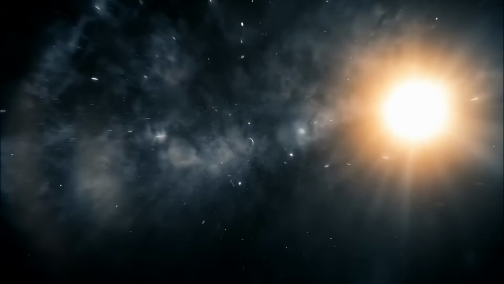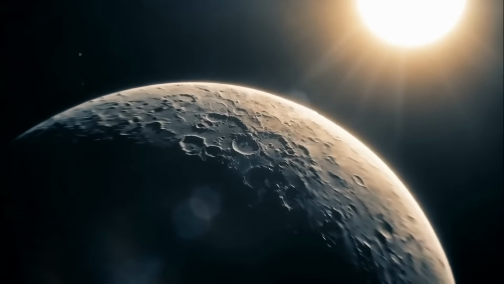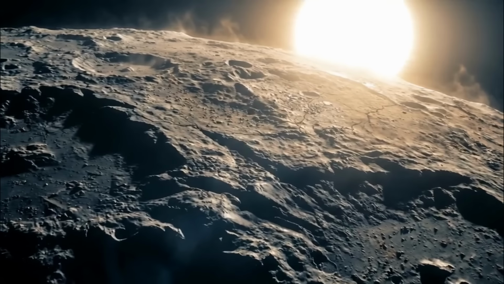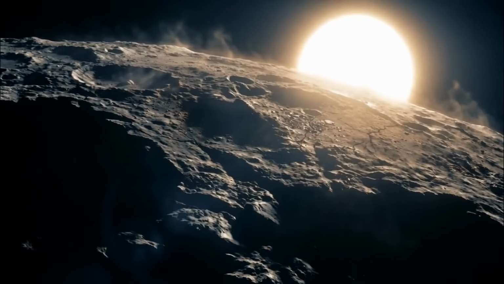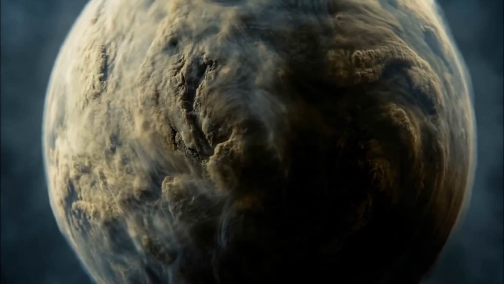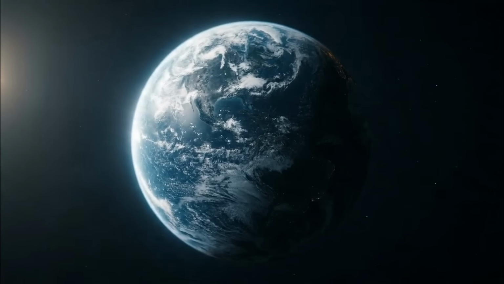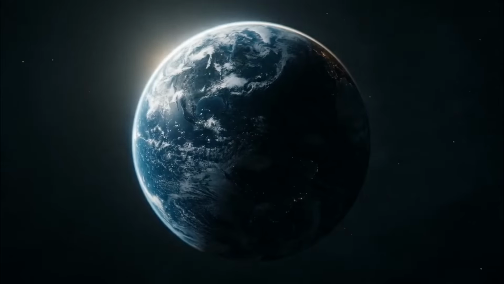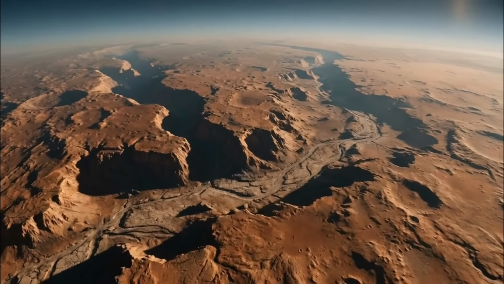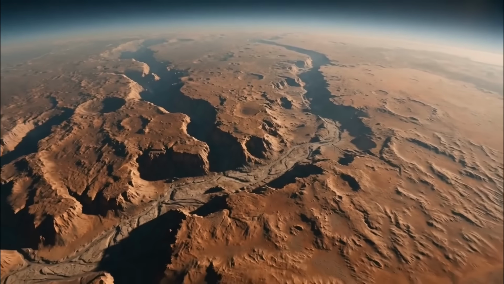Race through our solar system with the 8 incredible planets. Mercury, the smallest and fastest, scorched by the sun. Venus, our evil twin, wrapped in toxic clouds. Earth, the blue jewel, home to life. Mars, the red warrior, with giant canyons and ancient rivers.